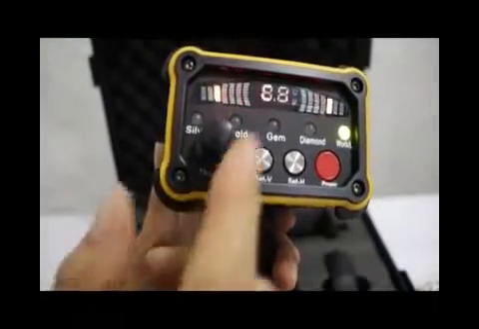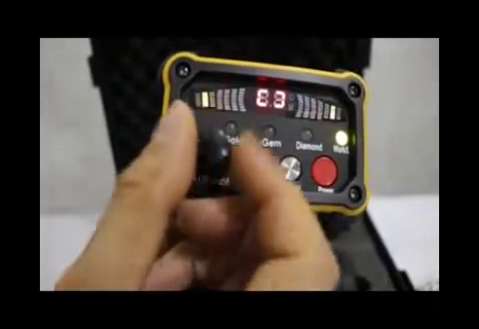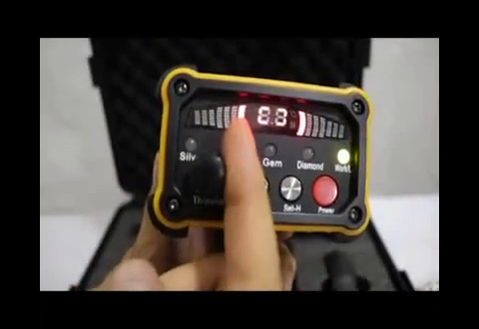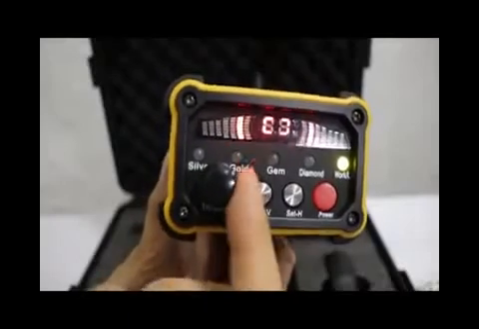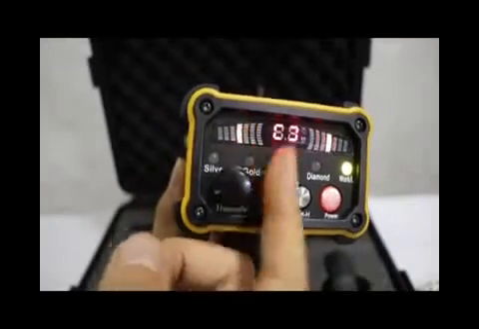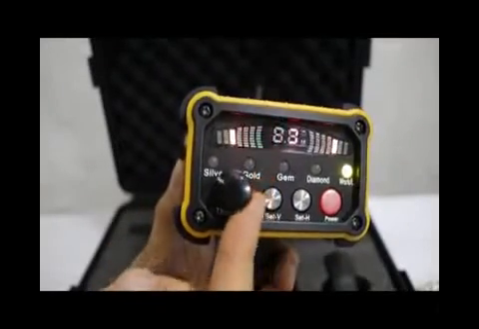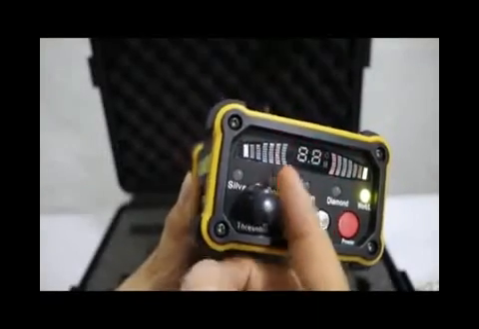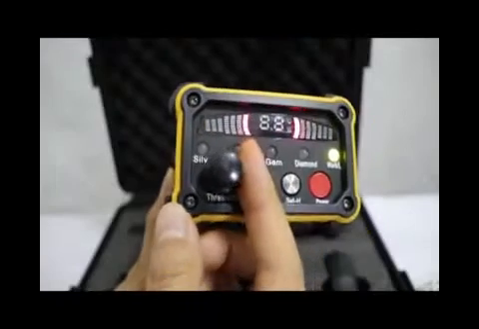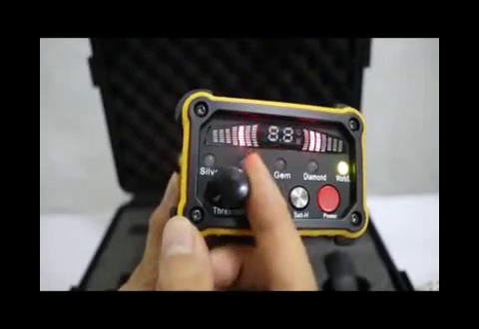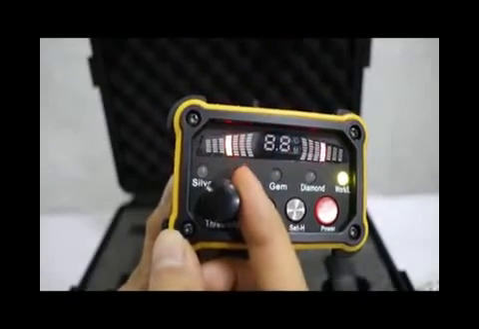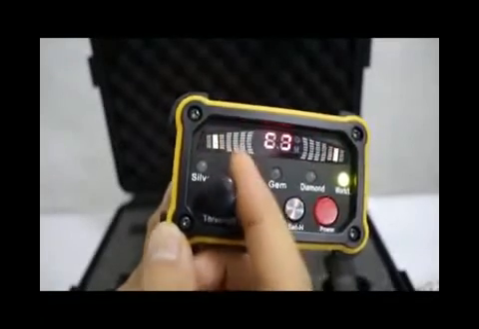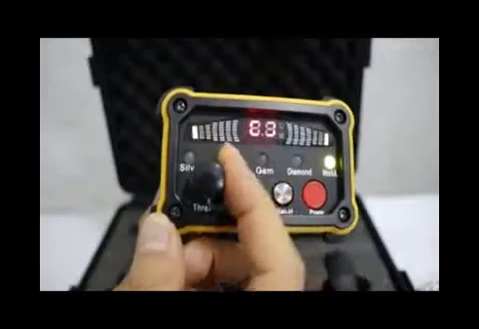6. Threshold adjustment. Clockwise rotation of the threshold knob changes sensitivity from low to high. From the threshold adjustment, we can see whether the current geographical environment is complex. If the threshold can be adjusted quite high before the alarm starts, the current geographic environment is not complex, which is conducive to the development of exploration activities.